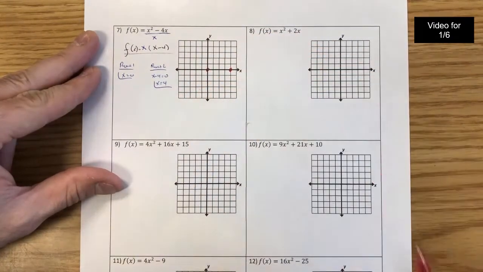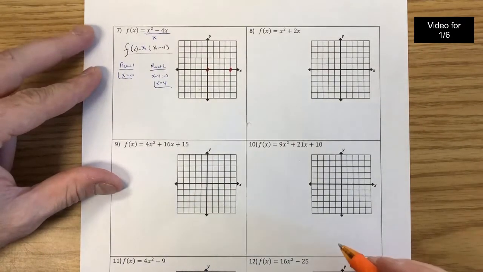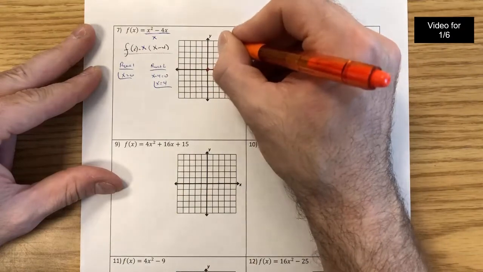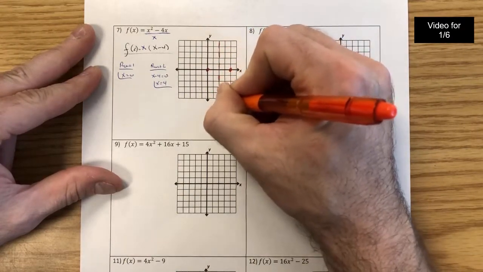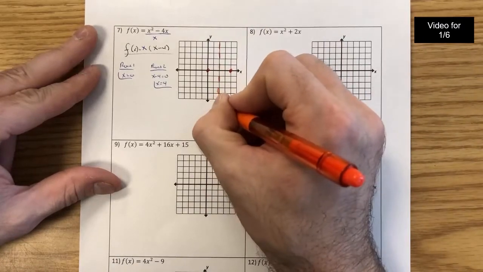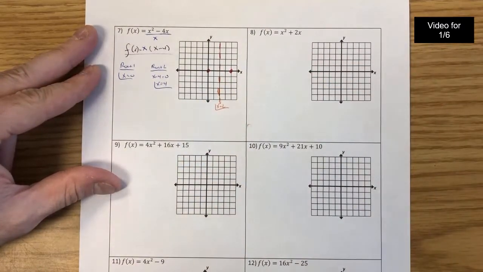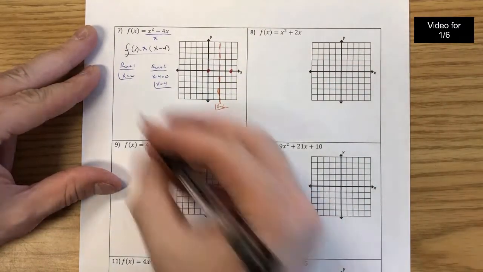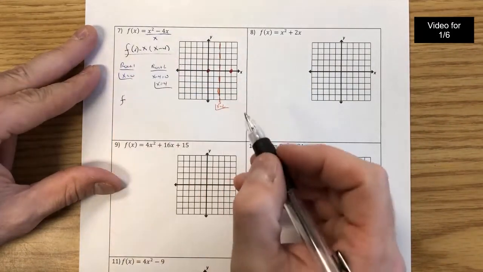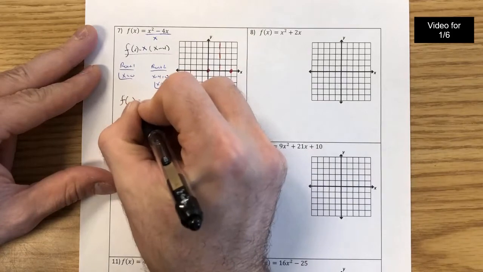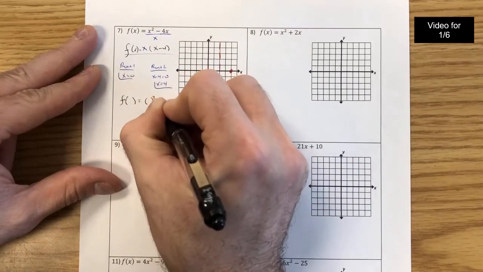Perfect. And if I know I have two values at 0 and at 4, I know that my axis of symmetry, or that line where my vertex is going to be, is right in the middle where x is equal to 2. And so all I need to do is plug in f of 2. I can either plug 2 into this factored form or in the top form. I'm going to plug it into the top one myself.